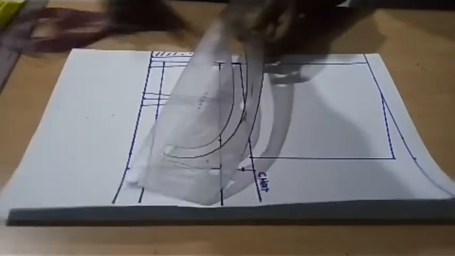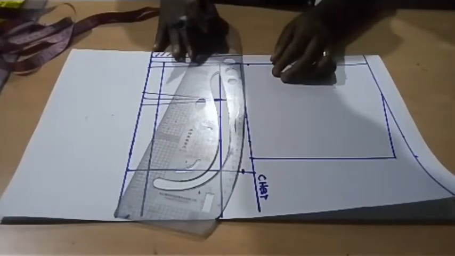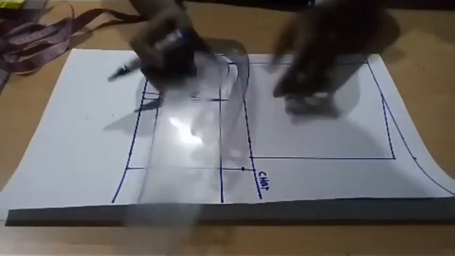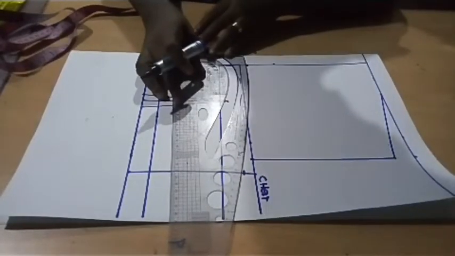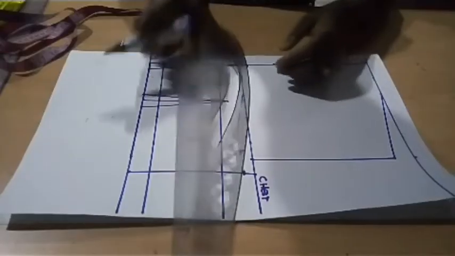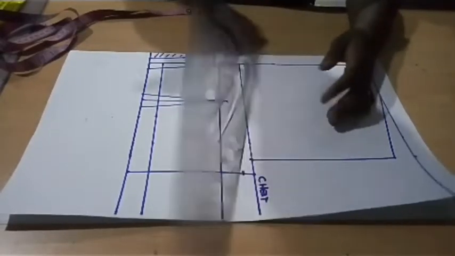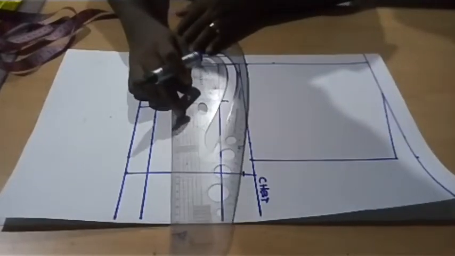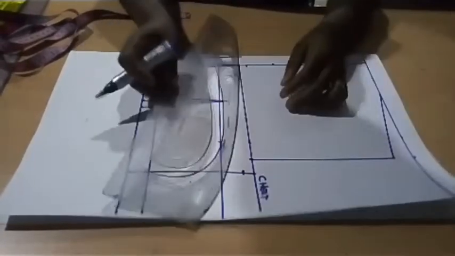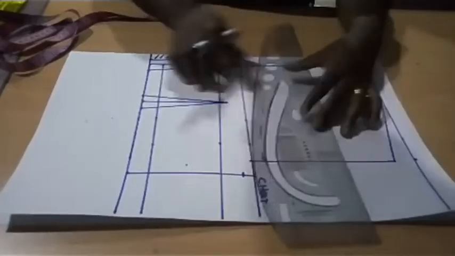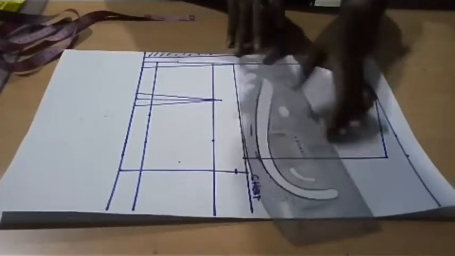So like I told you, you can place your ruler anyhow you want to place your ruler. You can recreate on this part. I can also decide to flip it. This time it depends on what you now want. Whatever you desire you can do. You want to put it this way, it's fine. You want to move it this way, it's fine.